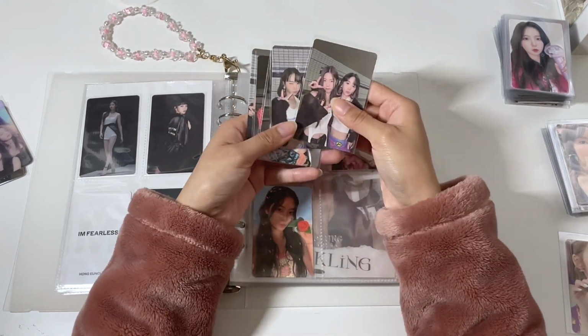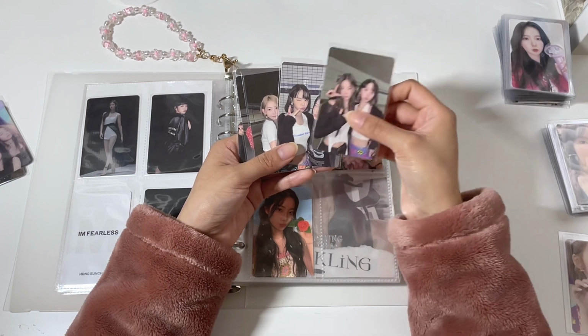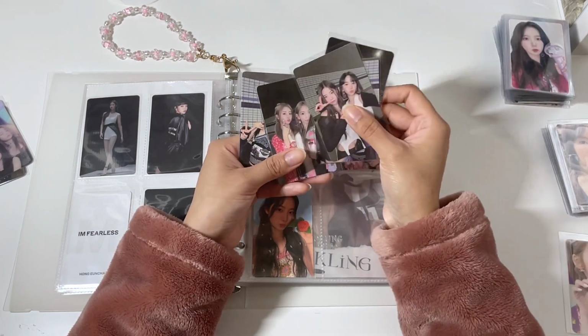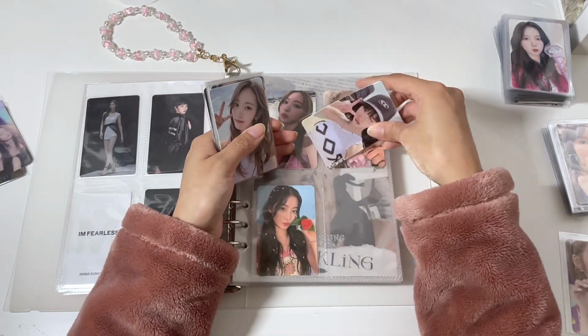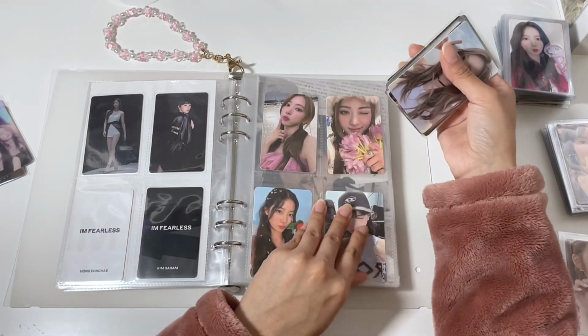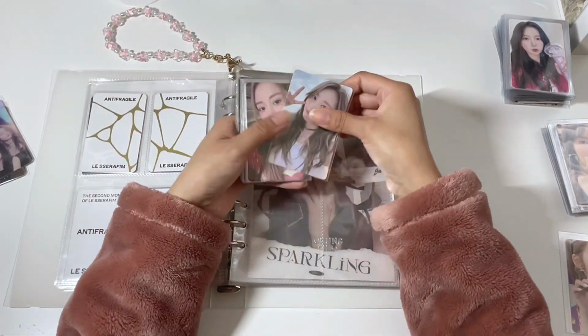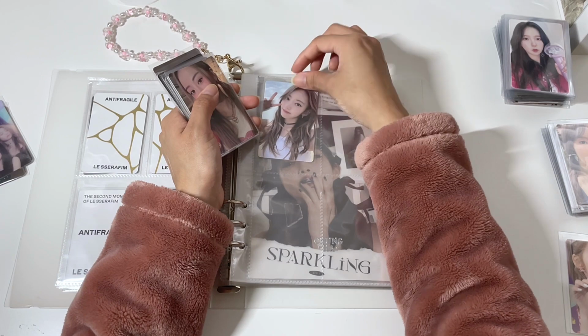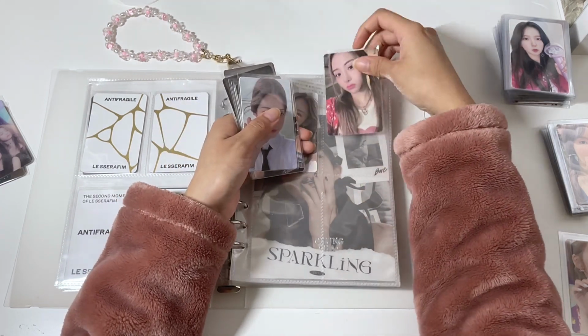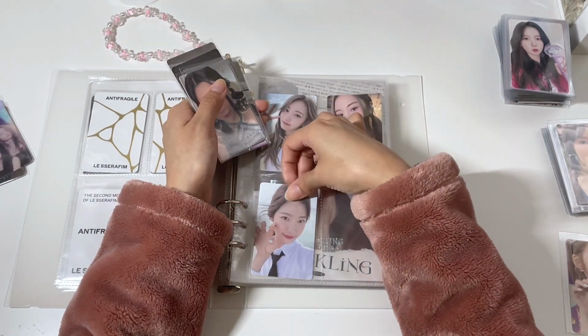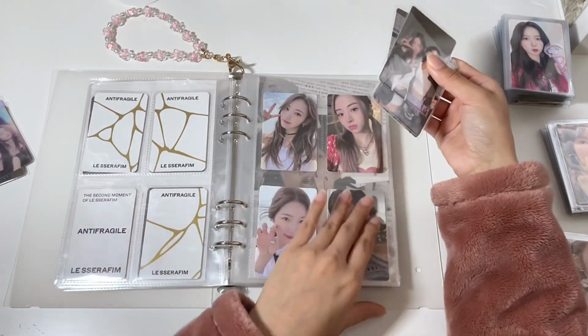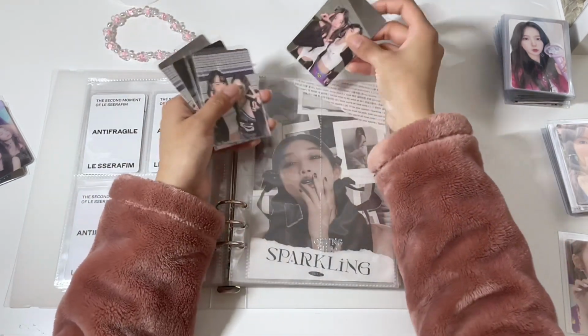And then these are the unit cards. I was very thankful to have completed these. I think I added Chaewon here like that to fill up this page, and then I'm adding the rest of the members onto here like so. And then just move on to the units on the next page.